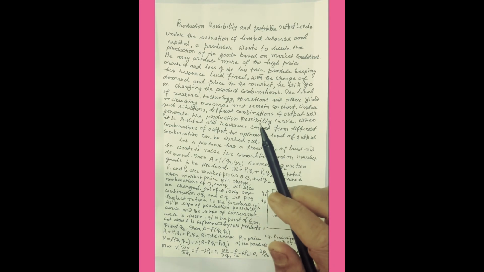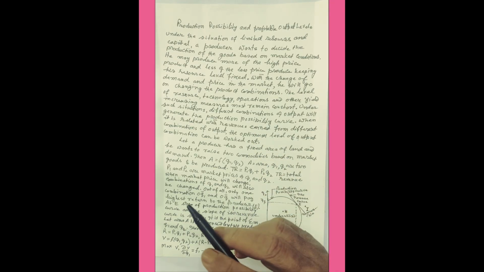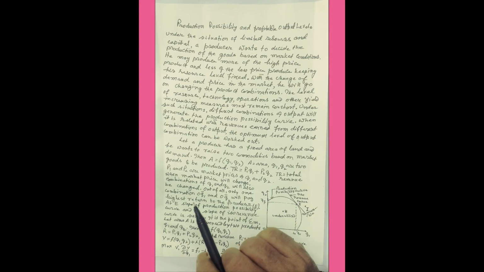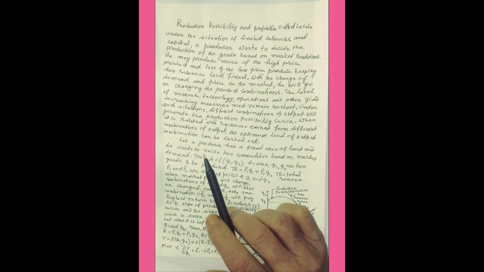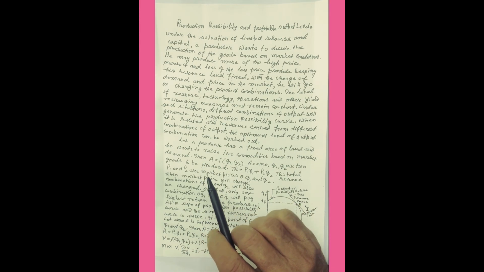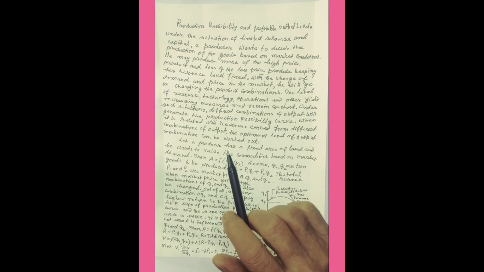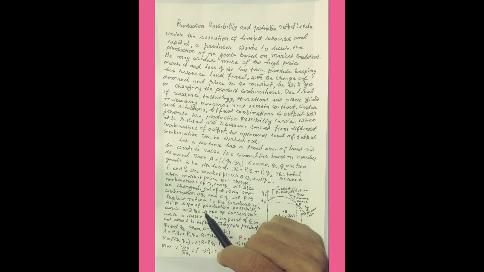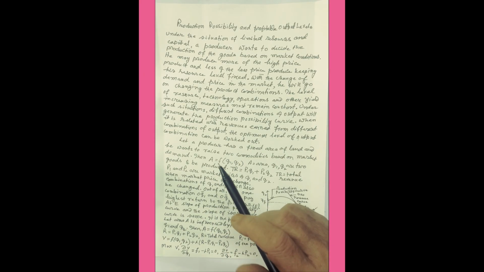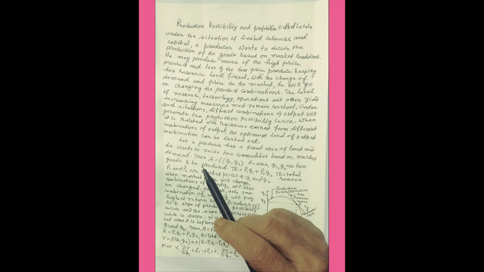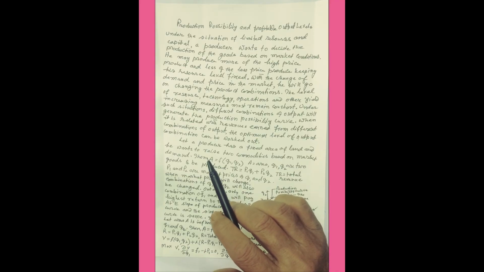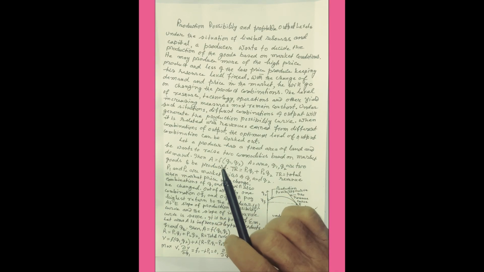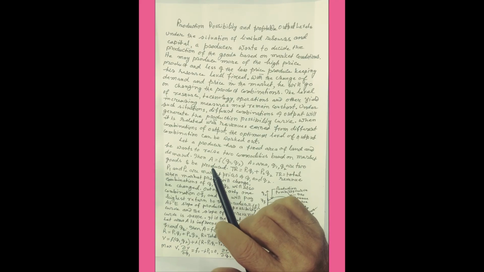Now, it is an important aspect, and it happens when the producer, suppose he is a commercial producer and his resource is limited, and within this limited resource he wants to produce the goods, looking to the market price, the trend of market price.